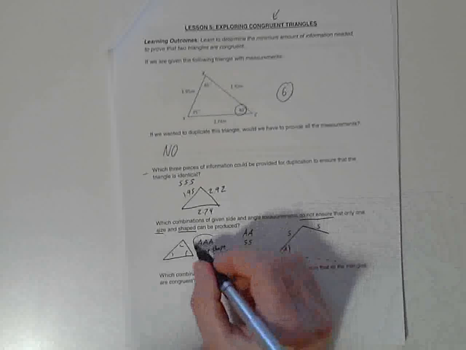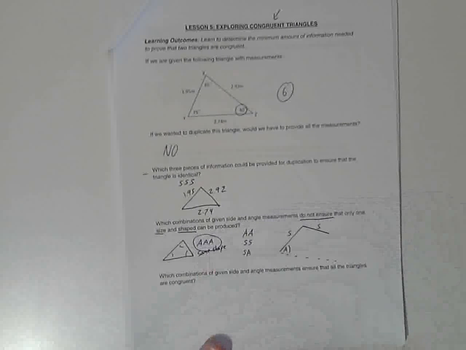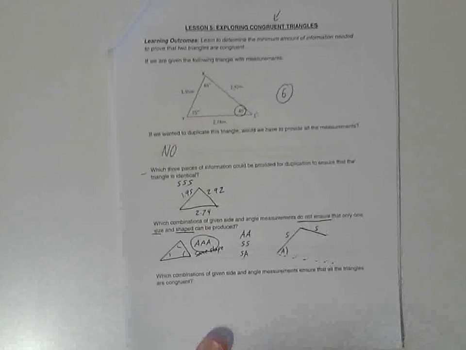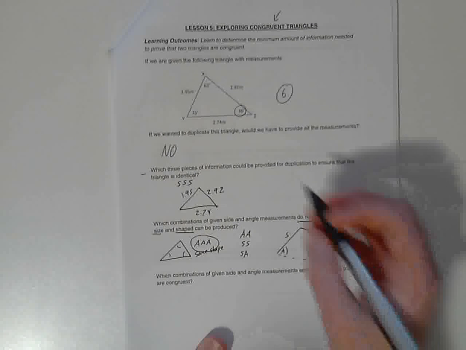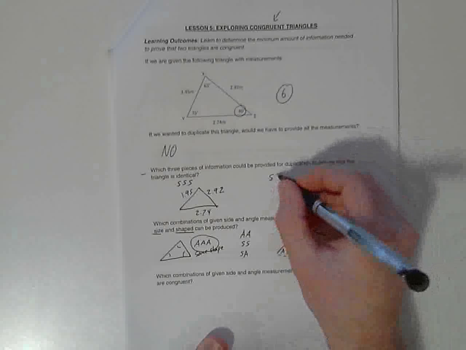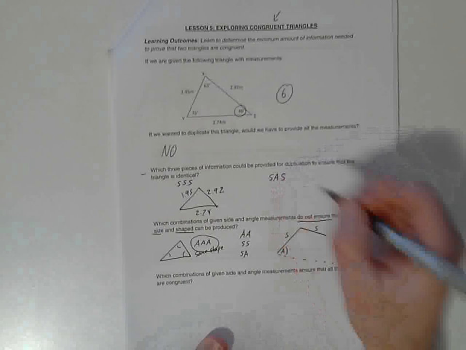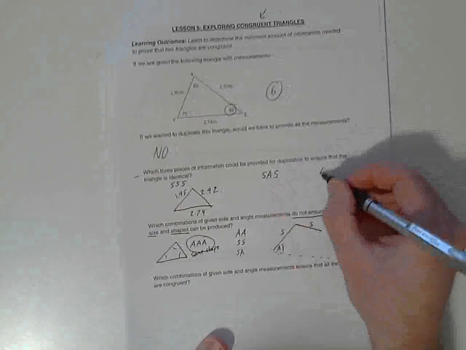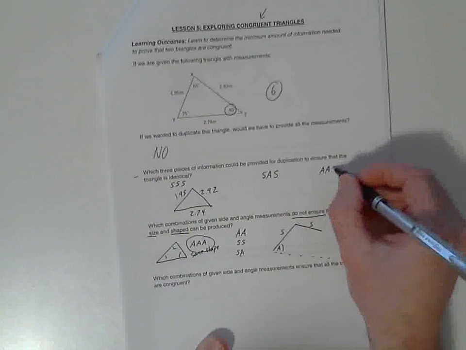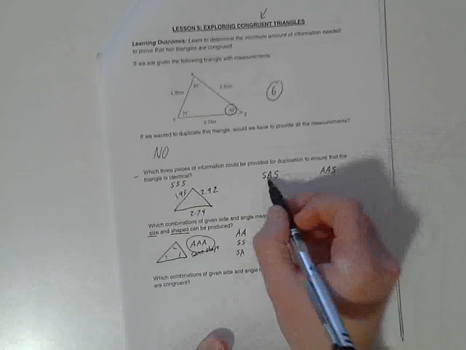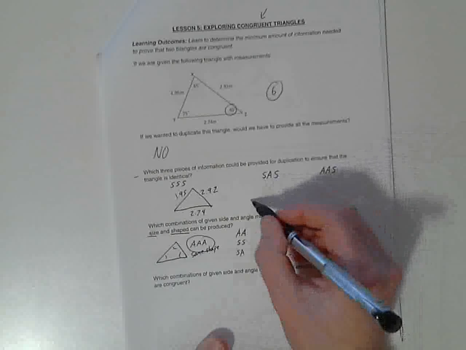Basically, all of the ones that we're looking for involve 3 pieces of information. Those are all the important ones. If you have more than that, it's very likely it's going to be the same, and less than that, it's probably not going to work. So there are a couple other ones. I don't know if you discovered them or not, but the other 2 are SAS and AAS. It has to go in order as well.